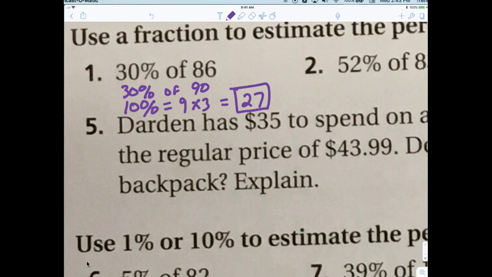Yeah. So, my... Because if I want to estimate, the easiest way to estimate 30% is to find 10% first.